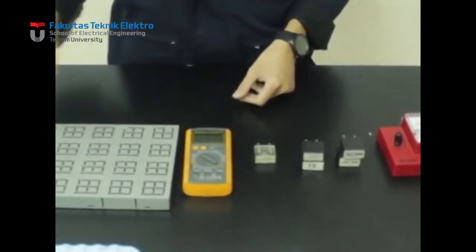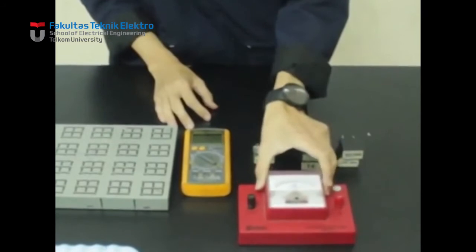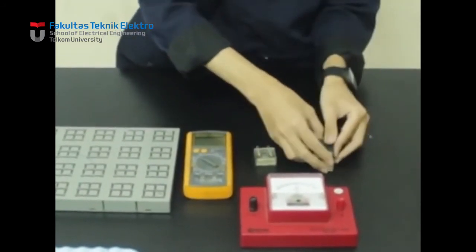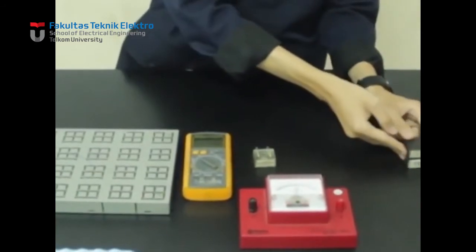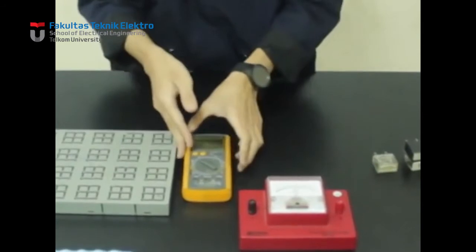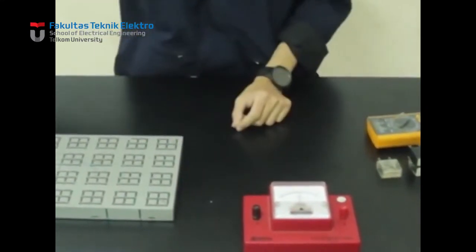For the first submodule, we will measure the inner resistance of a basic meter. Basic meter and galvanometer generally have the same working principle, but the galvanometer can measure the current direction. So, in this practicum, we will use the galvanometer.